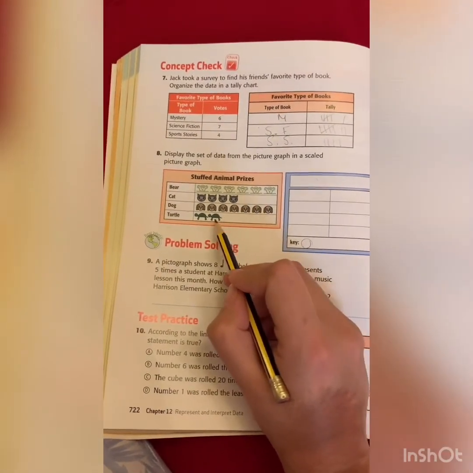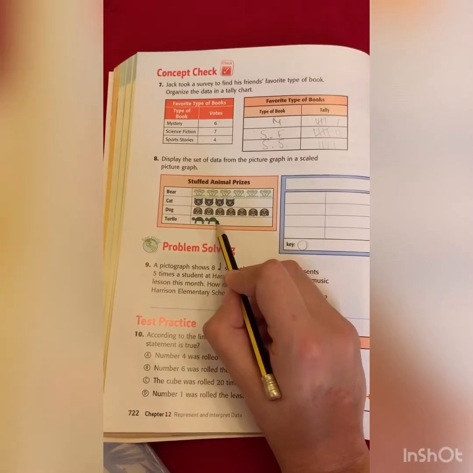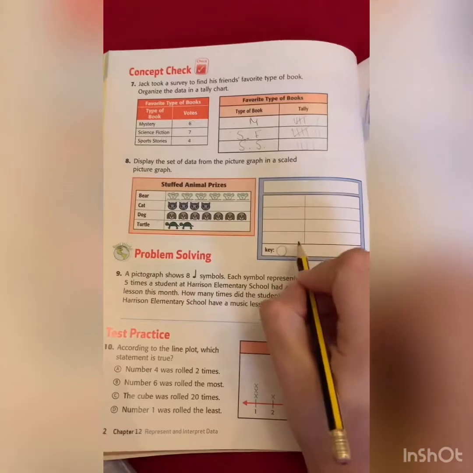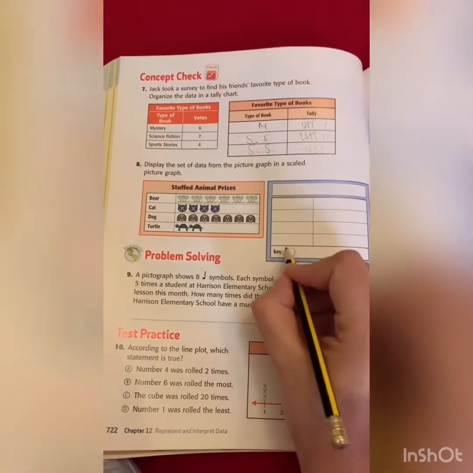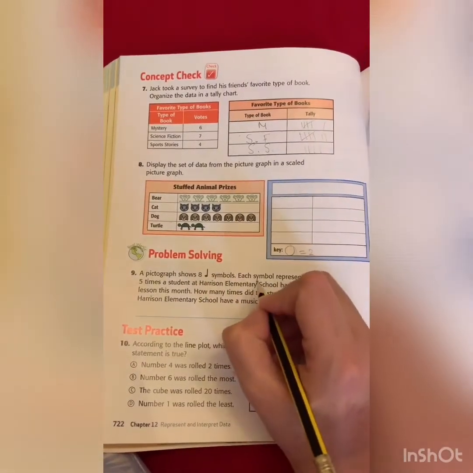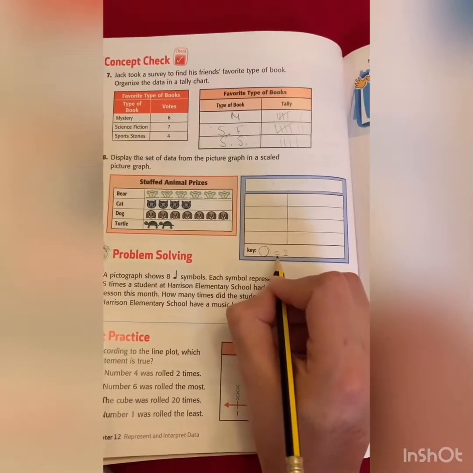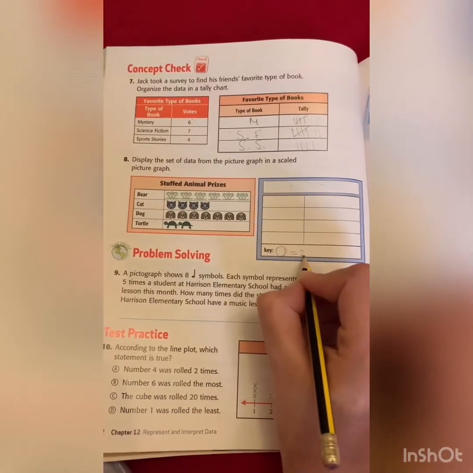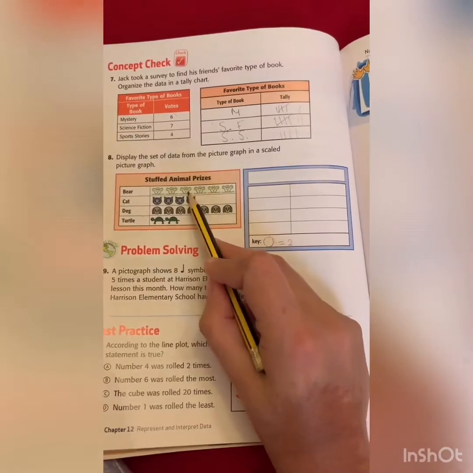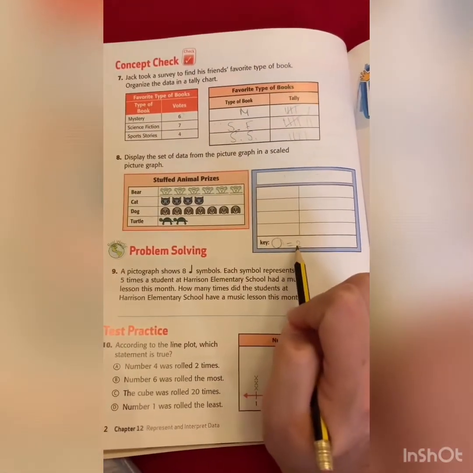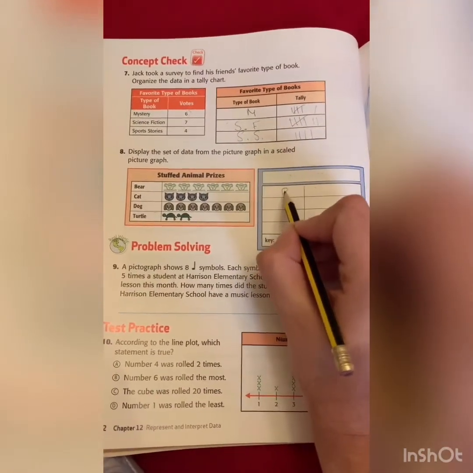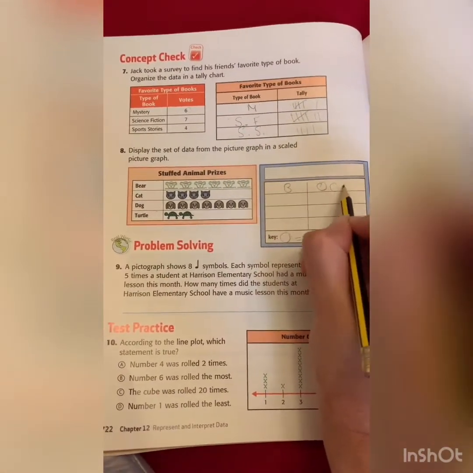We can choose 2, because 2 gives me an easy number to multiply and find the digits to draw half of 2. It's half of the circle, which is a semicircle. So let's choose the circle. It's 2, which means the circle represents 2 stuffed animals. So here you have 1, 2, 3, 4, 5, 6. So what number do I multiply by 2 to give me 6? It means 3. So for the bear, you draw 3 circles.